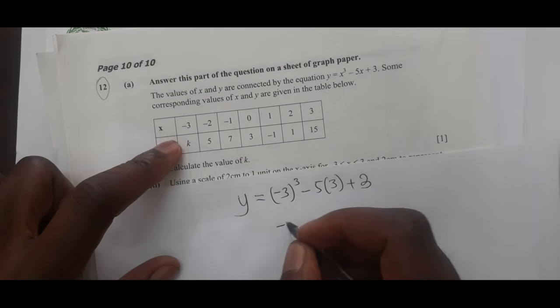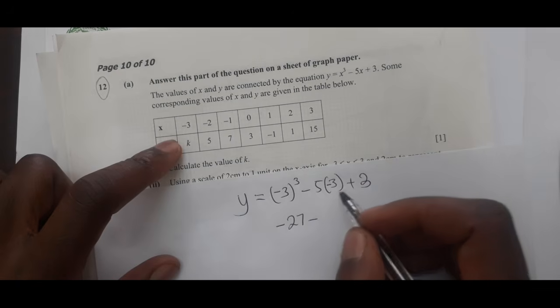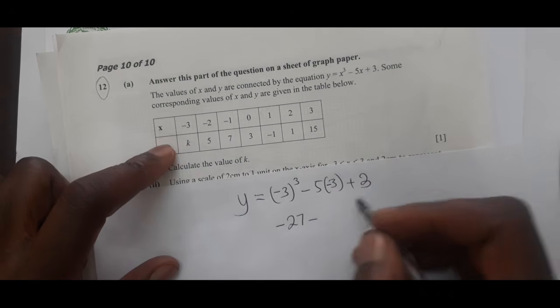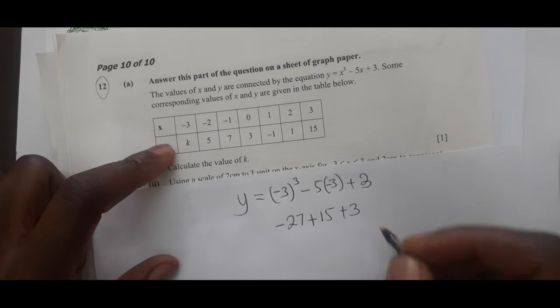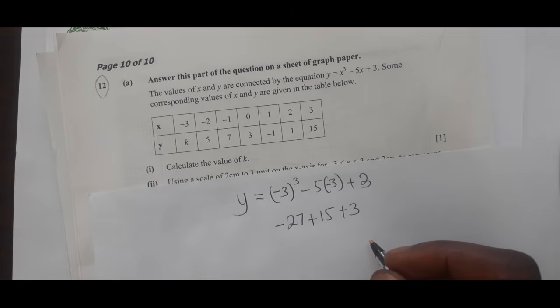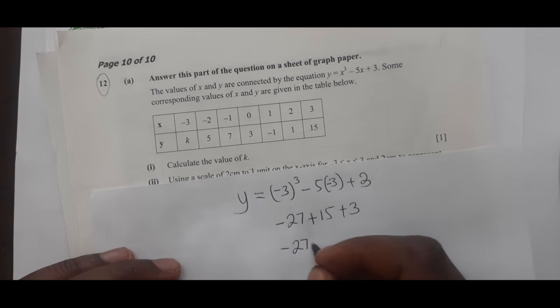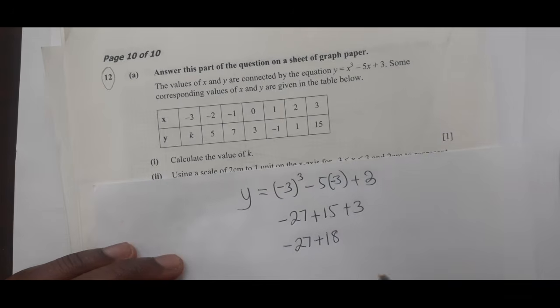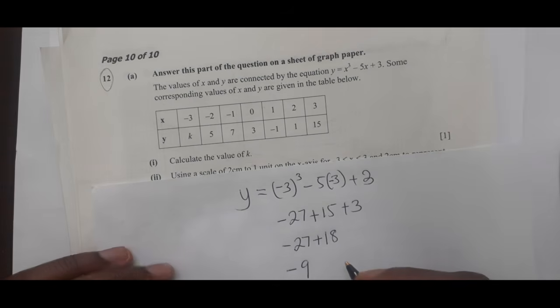So this is going to give us negative 27, negative 27 plus 15 plus 3. Okay? So what are we going to get here? This is going to be negative 27 plus 18. Okay? So this is going to give us negative 9.